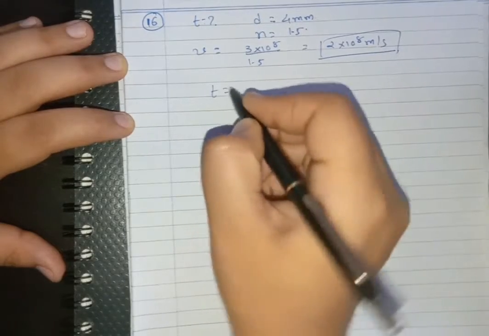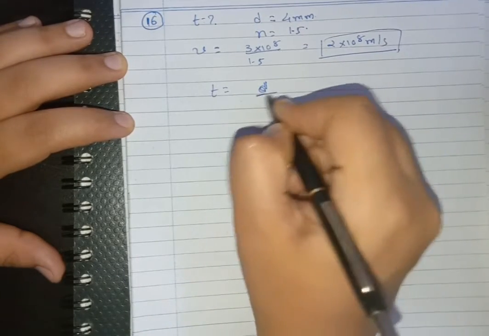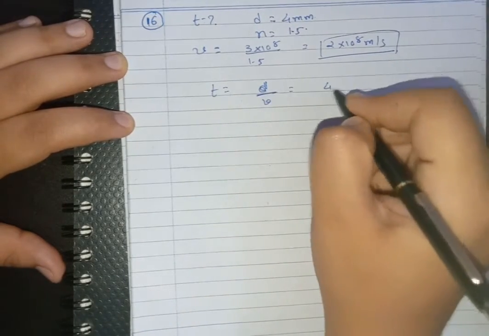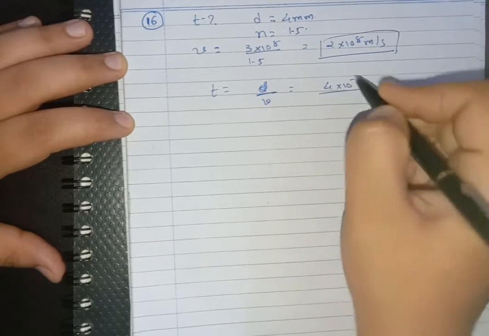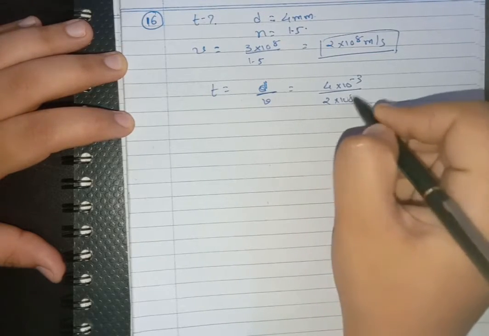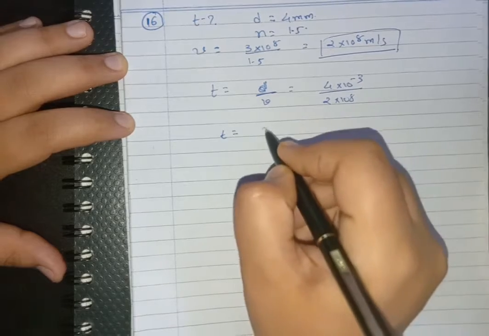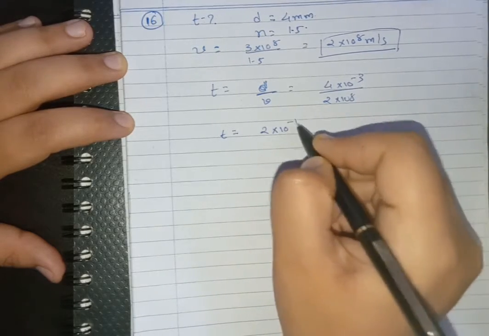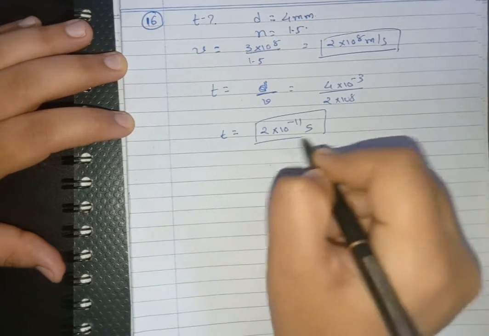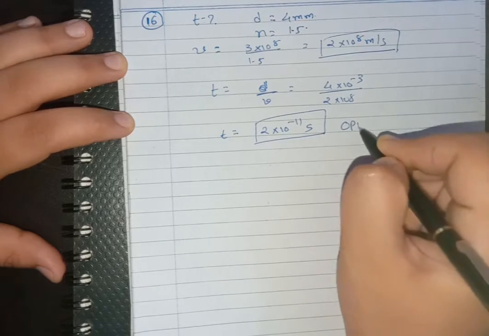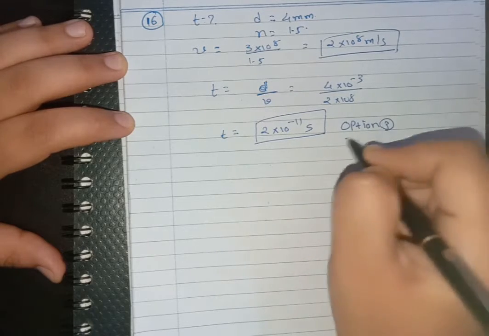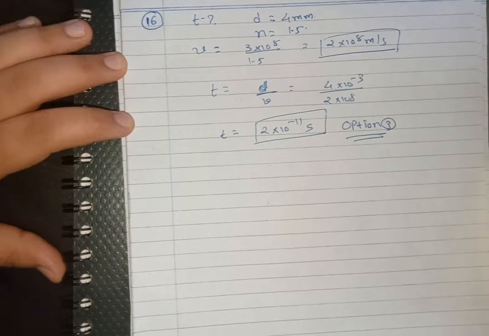So the time taken is equal to thickness upon speed, that is 4 into 10 power minus 3 divided by 2 into 10 power 8. So time taken will be 2 into 10 power minus 11 second. So option 3 is the correct option.